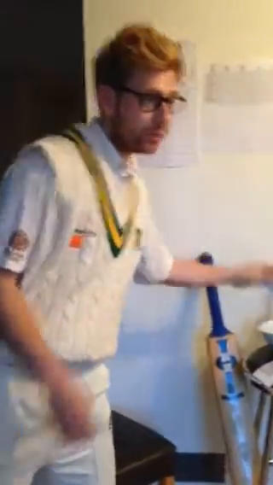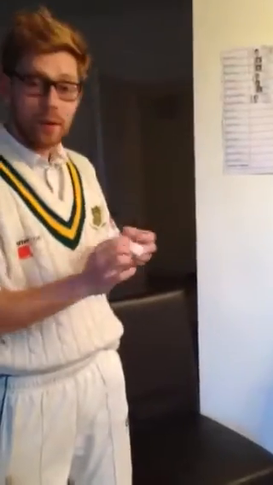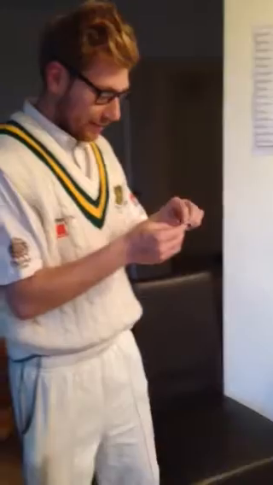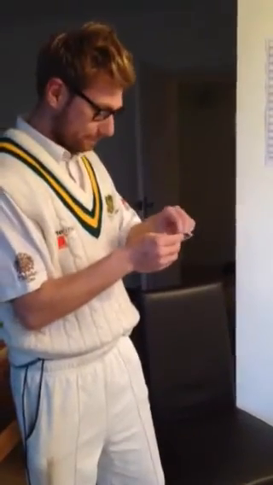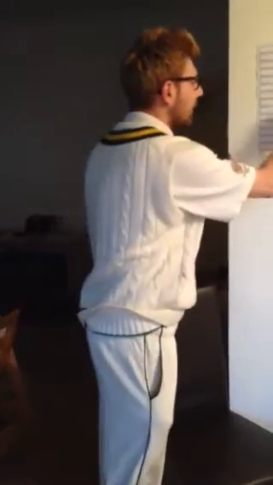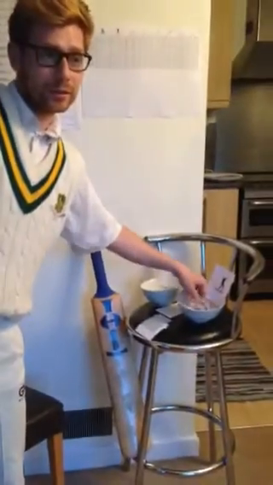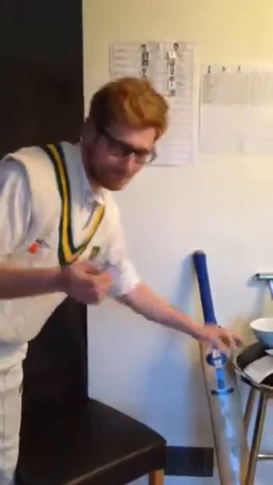I'm going to have Mad Mo as my batter. My bowler is going to be Mitchell Starc. Chuffed with that.